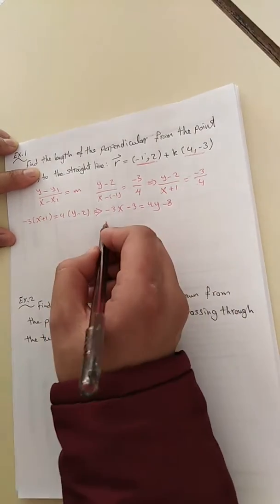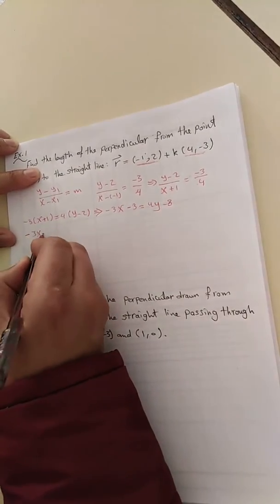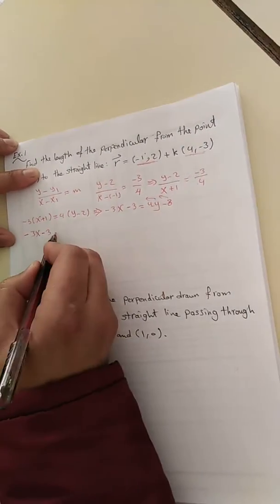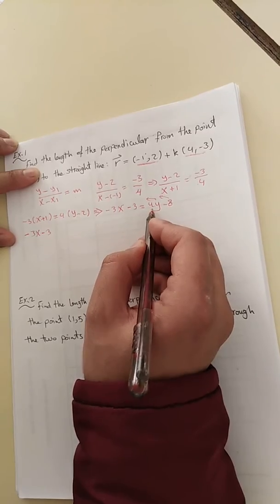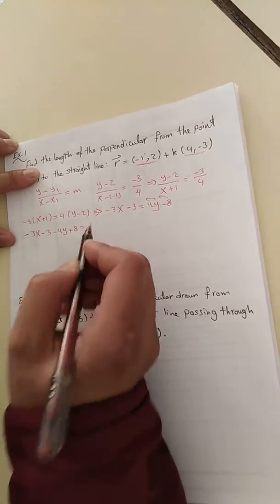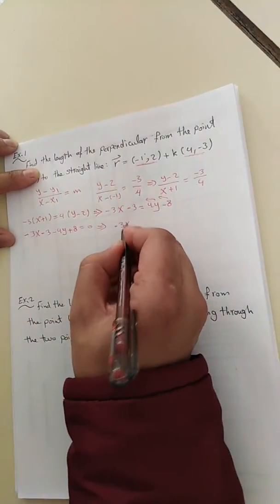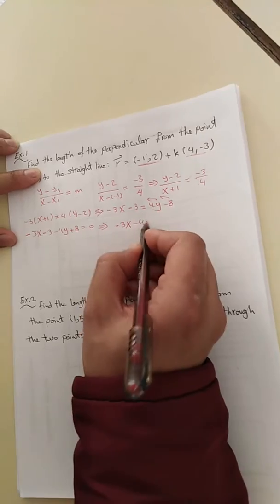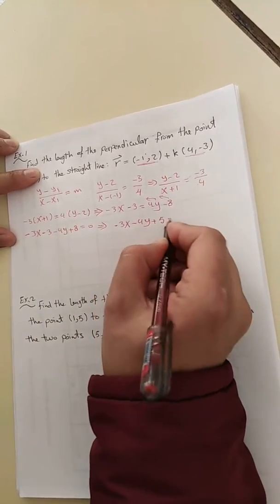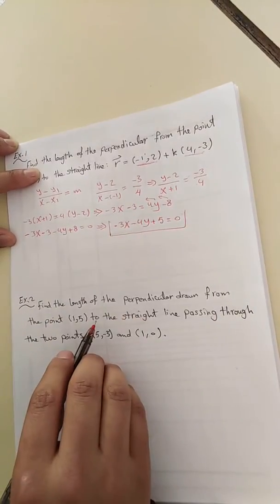Write it on one side: -3x minus 3, and turn these two terms into opposite sign. It will be -4y plus 8 equals 0. Simplify this form: -3x minus 4y plus 5 equals 0. This is our equation.